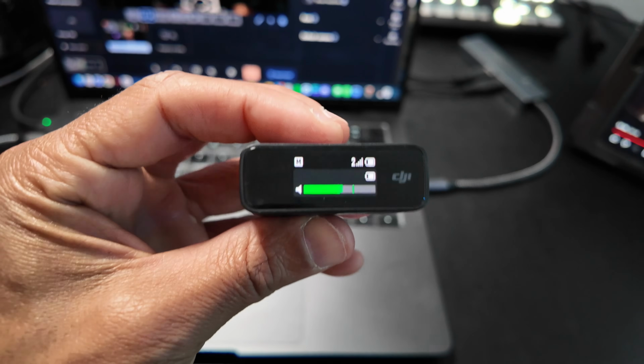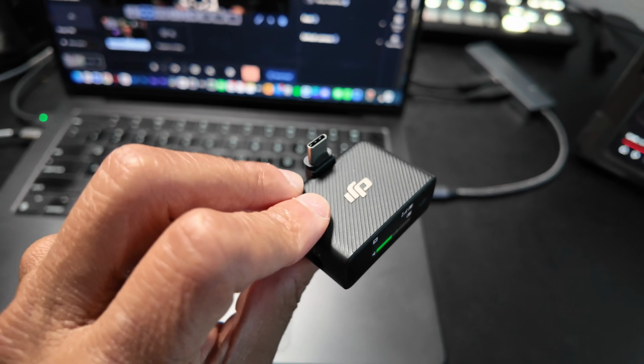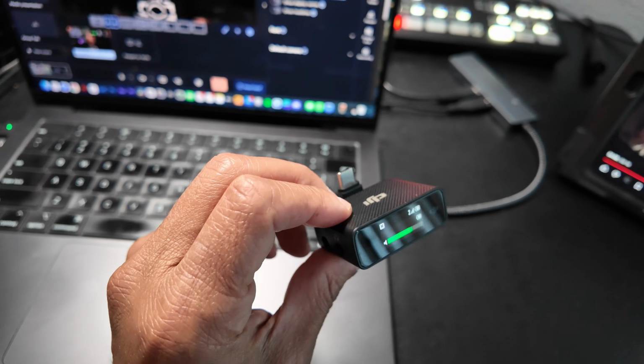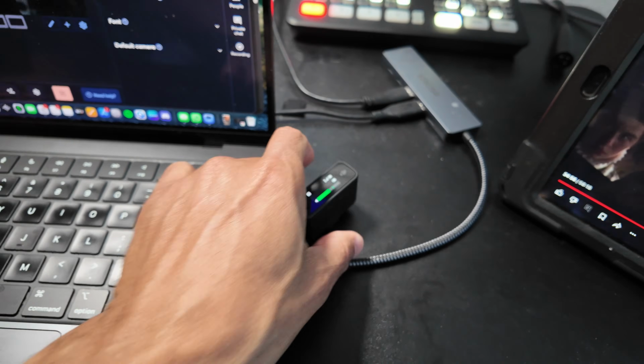Okay, so now I have the DJI Lav Mic's receiver right here with the USB-C connection port. Now I plug this into the laptop.